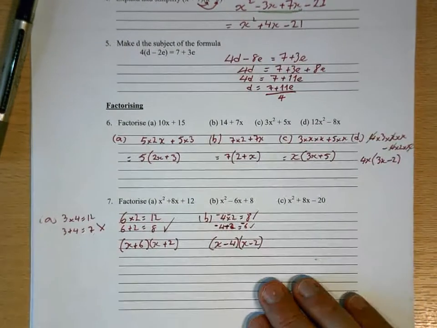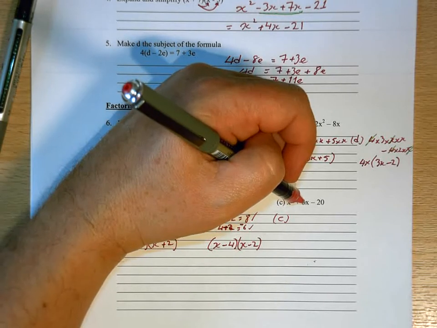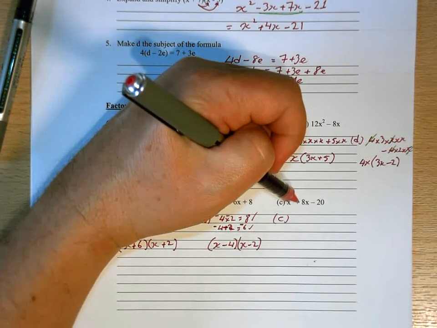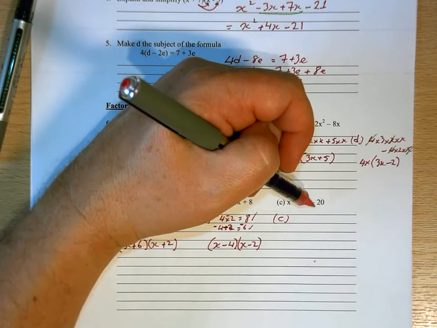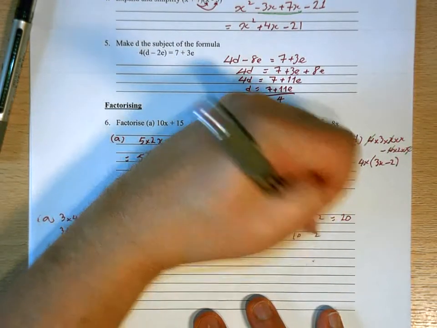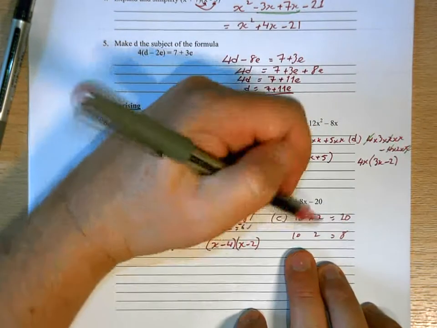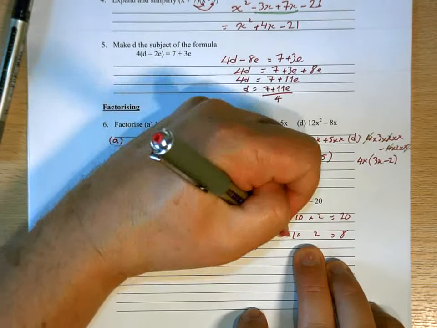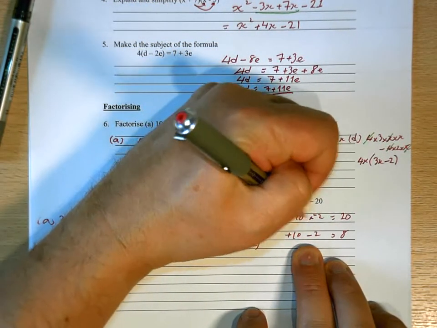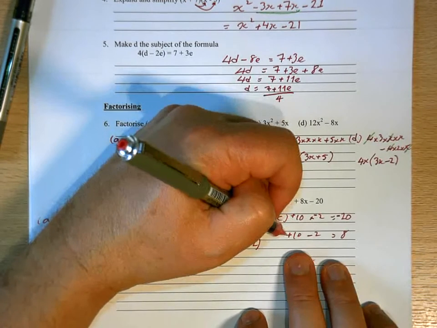And the final question there, we need to make 20, and we need to combine to give 8. So 5 fours are 20, that's not going to help because 5 and 4 aren't going to combine to make 8. 10 twos are 20, and 10 and 2 would add to make 12, but could subtract to make 8. So in order to make that work to give us positive 8, then that must be plus 10 take away 2. And if that was plus 10 and that was negative 2, they would combine to make minus 20. So I've established that the numbers I'm looking for are plus 10 and negative 2.